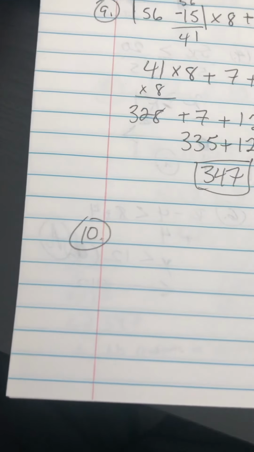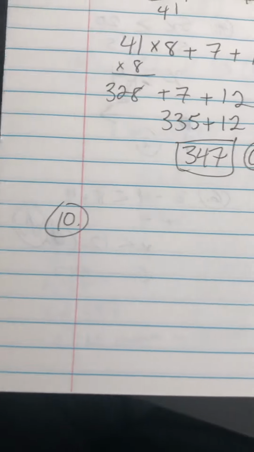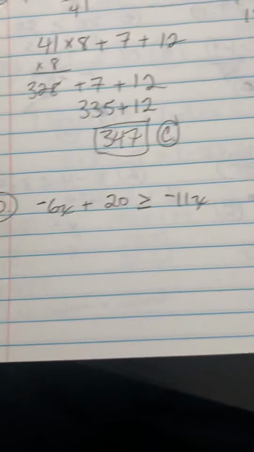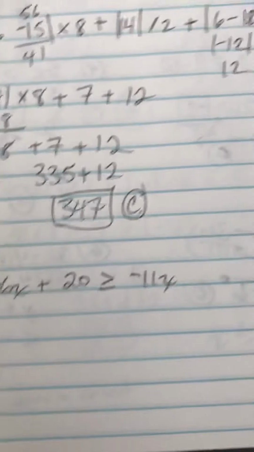And then now the last one for today is a little challenging, but you guys can do it. Right, I know you guys can do it. All right, so this looks like negative 6x plus 20 is greater than or equal to negative 11x. All right, so here's what we got to do for this.